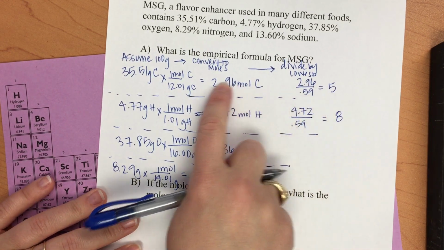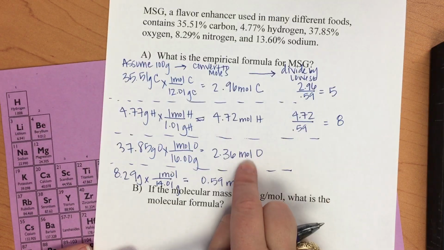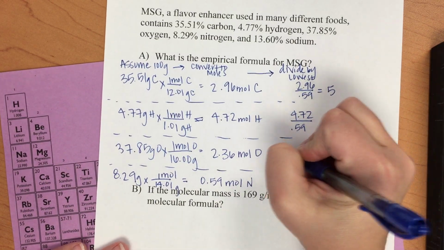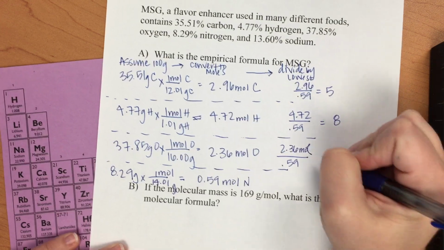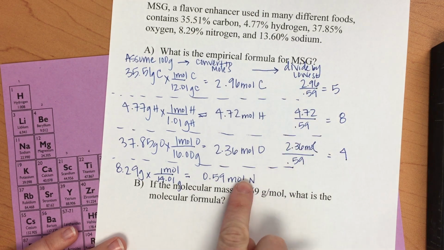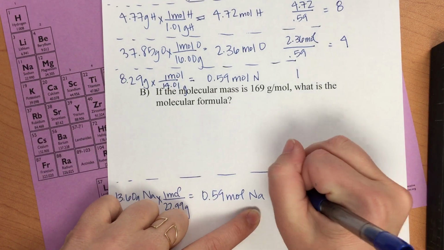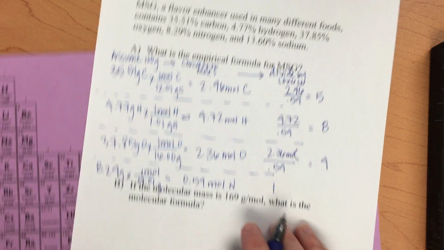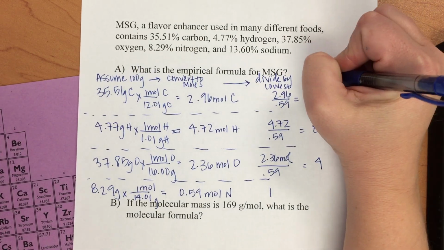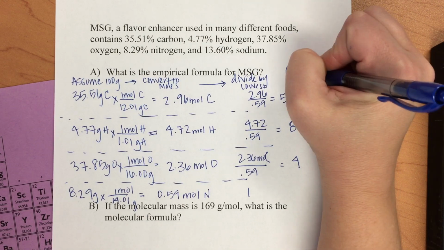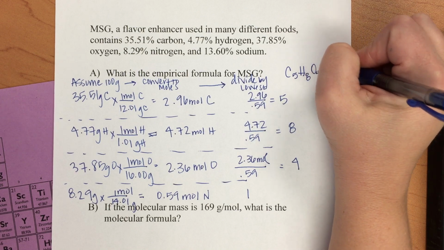This gives us the ratio of all of these components in our empirical formula, which is what the question is asking. For oxygen, we have 2.36 moles divided by 0.59 moles. This is going to give us 4. 0.59 divided by 0.59 is 1, and the same goes for sodium. So now the empirical formula just uses all of this. So we have 5 carbons, 8 hydrogens, 4 oxygens, a nitrogen, and a sodium.